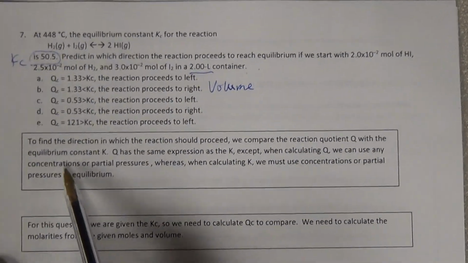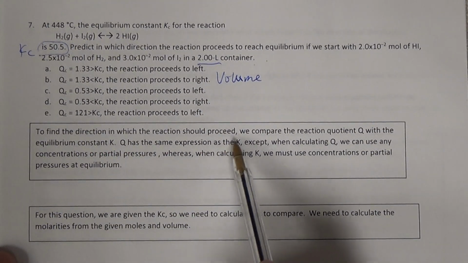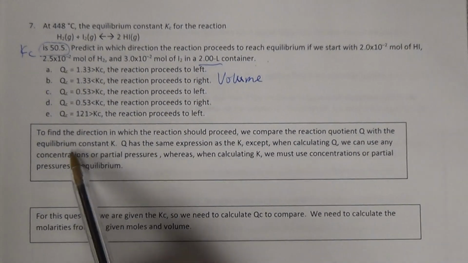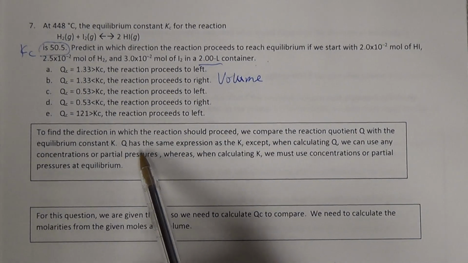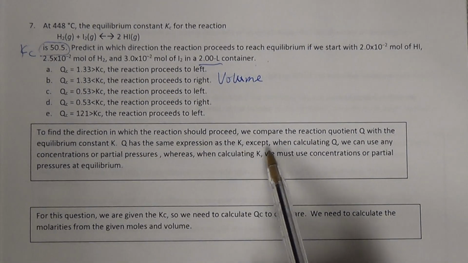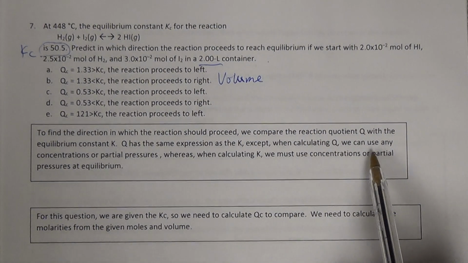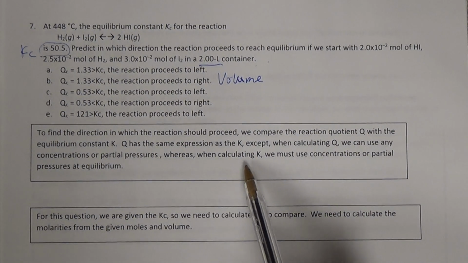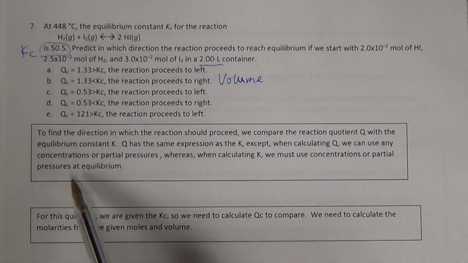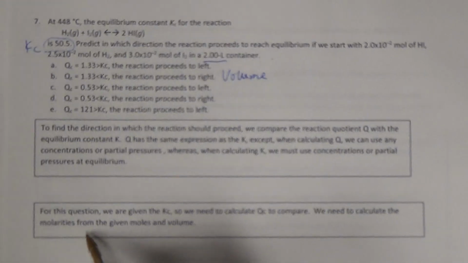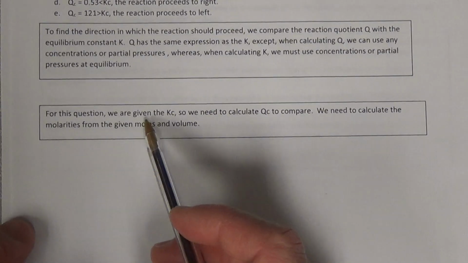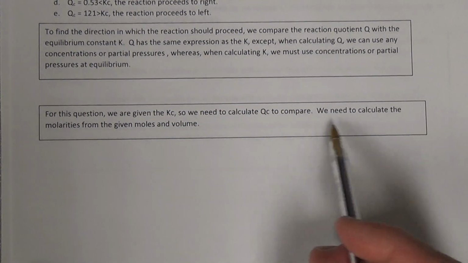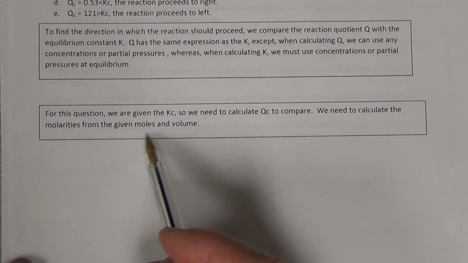To find out the direction in which the reaction shall proceed, we compare the reaction quotient Q with the equilibrium constant K. Q has the same expression as K, except when calculating Q, we can use any concentration or partial pressure, whereas when calculating K, we must use concentrations or partial pressures at equilibrium. For this problem, we are given the Kc, so we need to calculate Qc to compare.